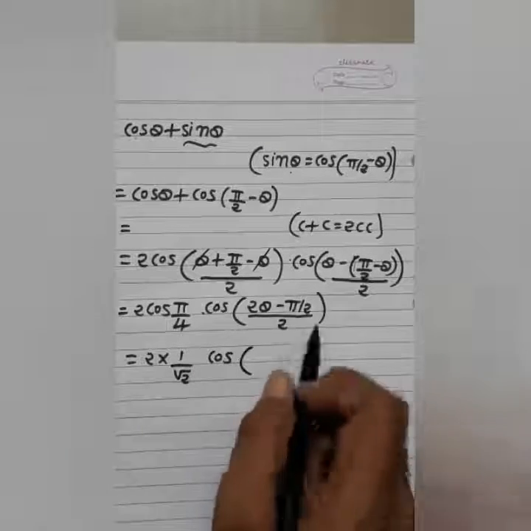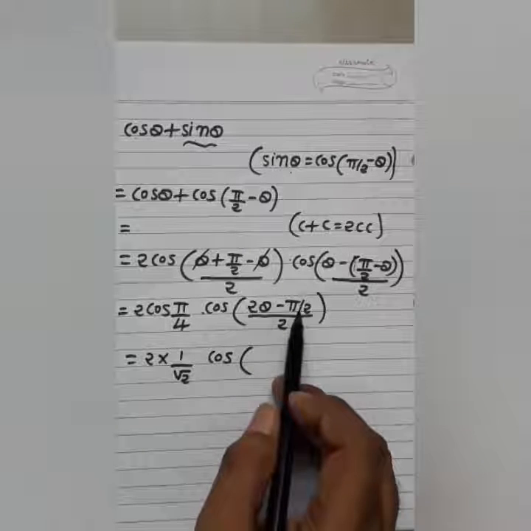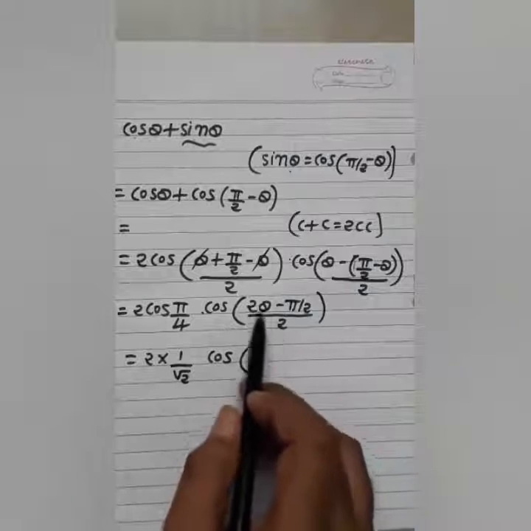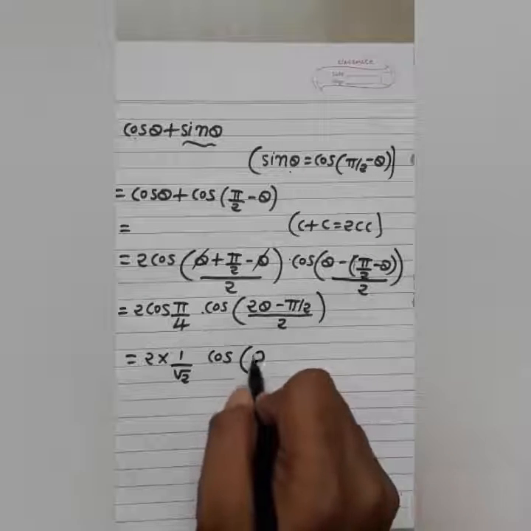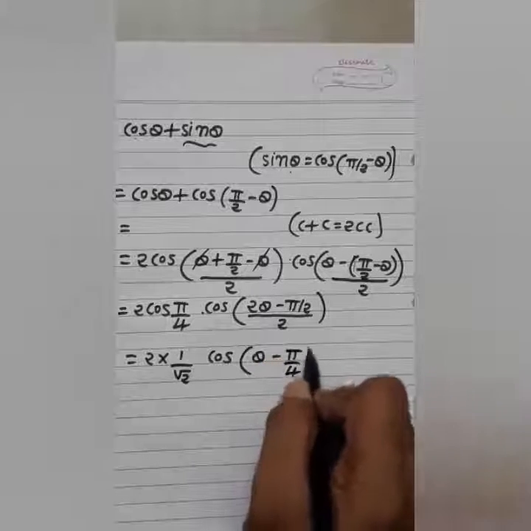So cos into bracket 2 theta, here in the numerator total 2 terms are present and the LCM is the same in both terms, so divide by these terms. So 2 theta by 2 is theta, minus pi by 2 by 2, that means pi by 4.